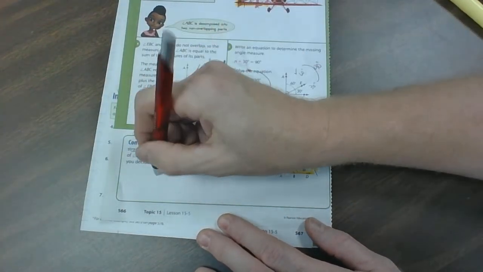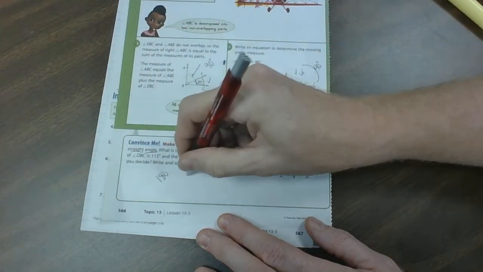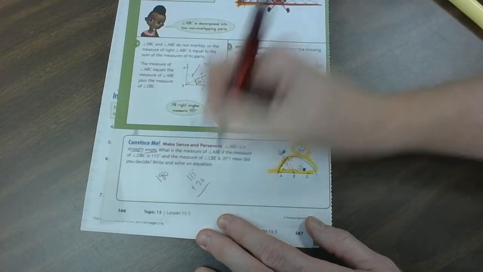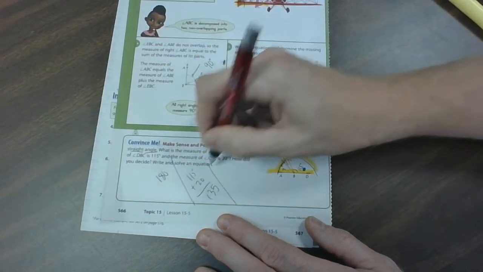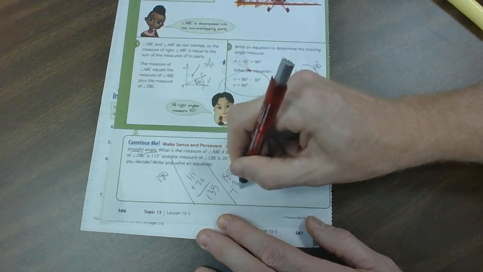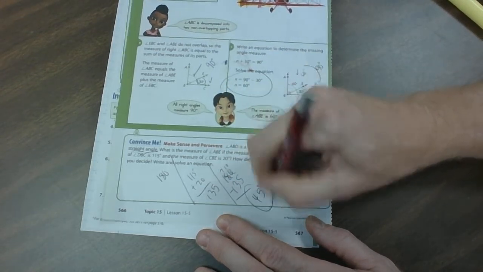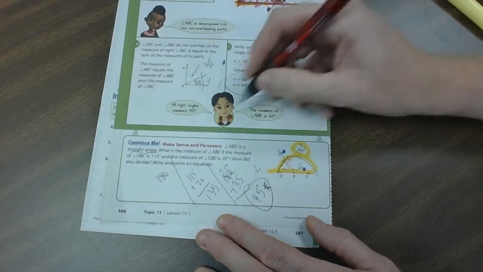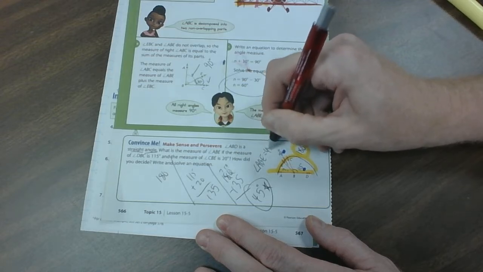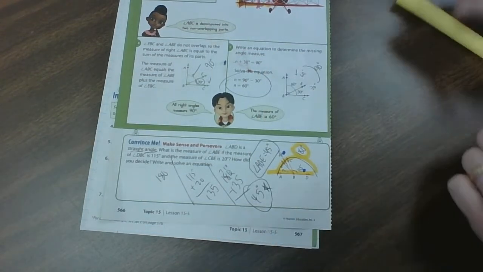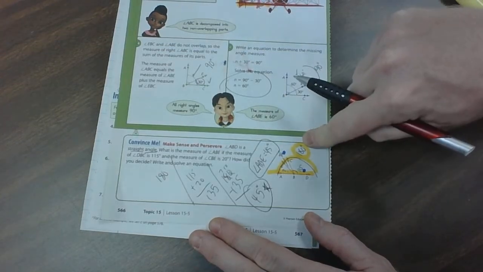You ready? I take 180, right? And I've got that ready. Okay? I'm going to take 115 and I'm going to add the 20. And I'm going to get 135. I'm going to take that 135 and I'm going to subtract it from the 180. I'm going to regroup. And my final answer is going to be that angle ABE equals 45 degrees.